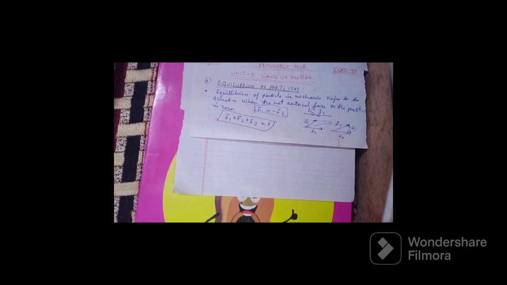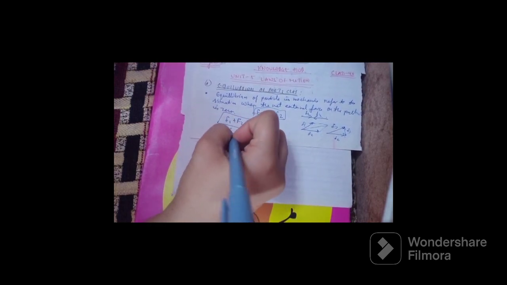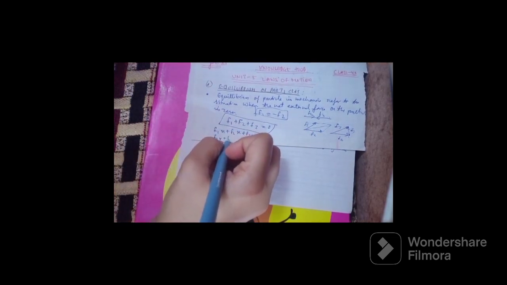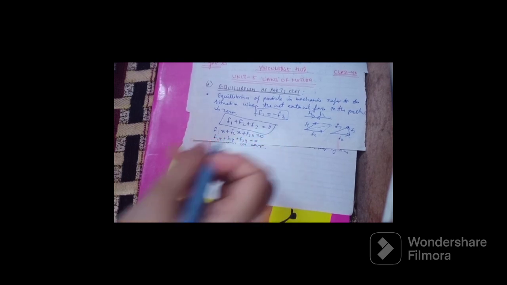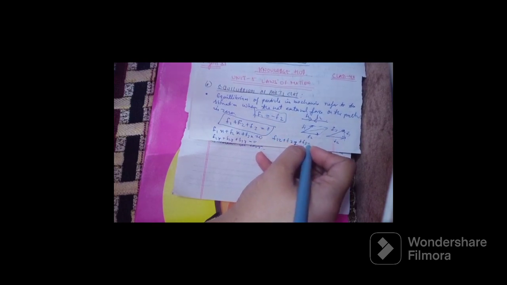For that we have the conditions: F1x, F2x and F3x sum to 0, the second is the sum of the y components goes to 0, and for the z components also it goes to 0, where F1x, F1y and F1z are the components of F1 along the x, y and z directions respectively.